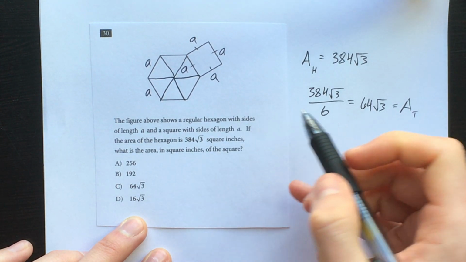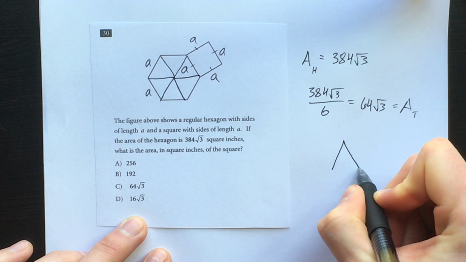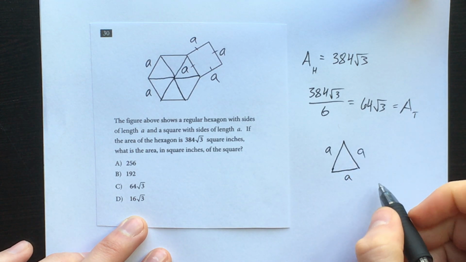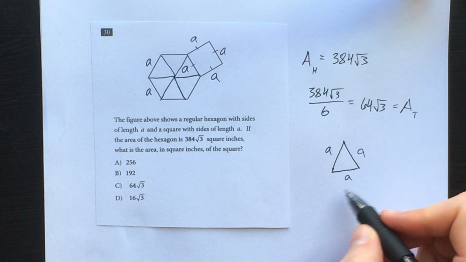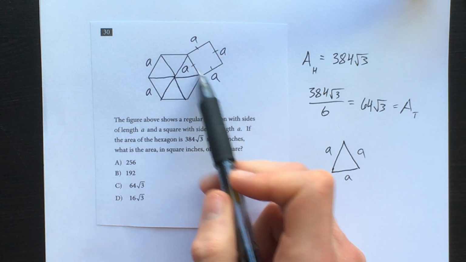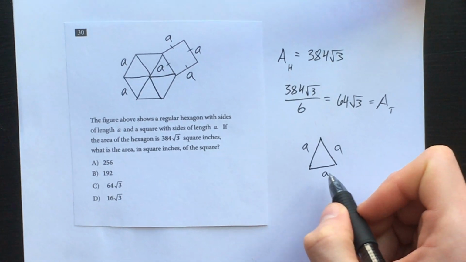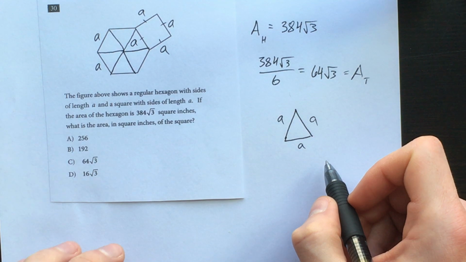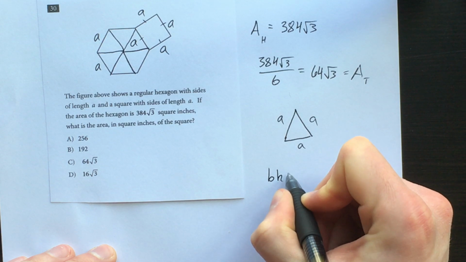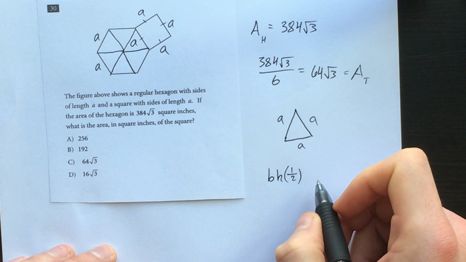How can we actually use that? We now have these equilateral triangles with this area, and we know all the sides are A. What do we need to figure out? We need to figure out the actual value of A, so that we can multiply A times A and know the area of the square. So that's my plan. To figure out the value of A, I'm going to use our formula for the area of a triangle: base times height divided by 2, or one half base times height.